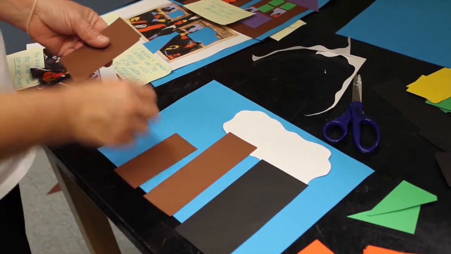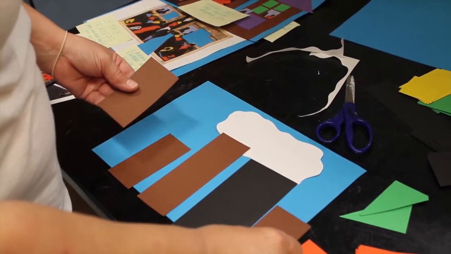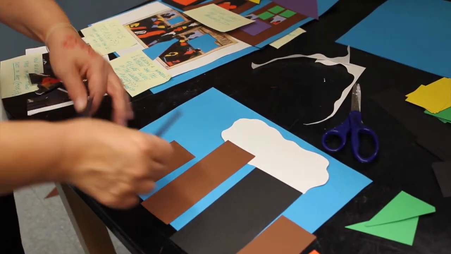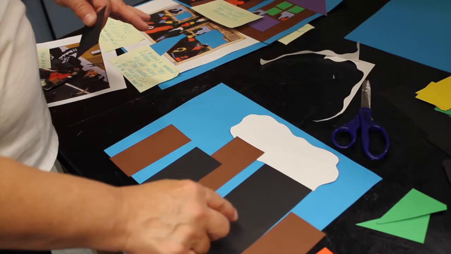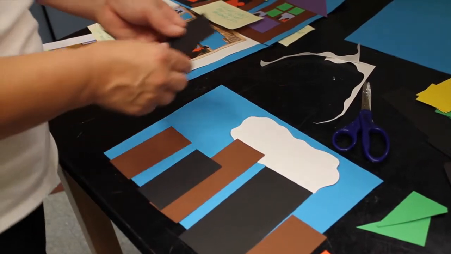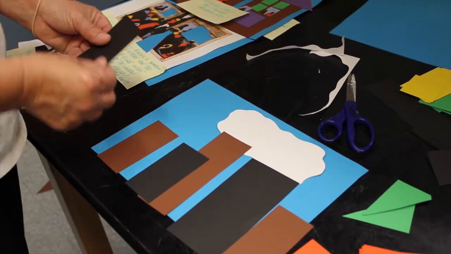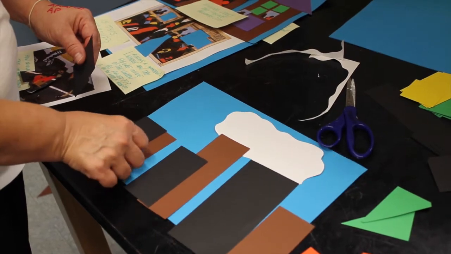I'm going to put a short building and another short building. And I think I'm going to grab another piece of black and make a black building. So I have brown and black and brown and black. And I'm going to create a pattern by putting one more black piece down. I'm just like Jacob Lawrence. I'm making a city.